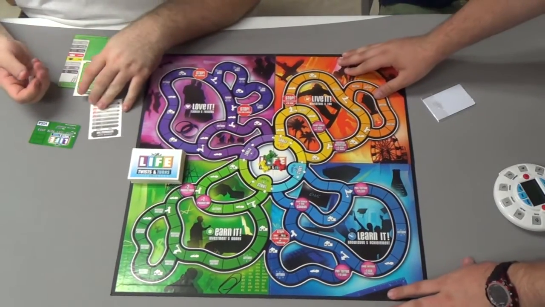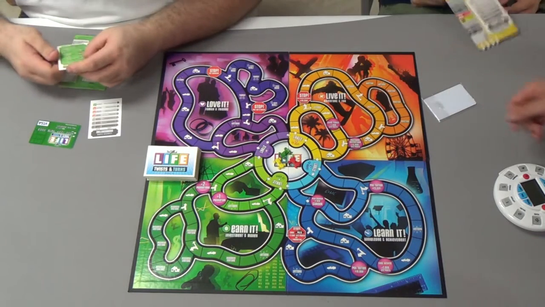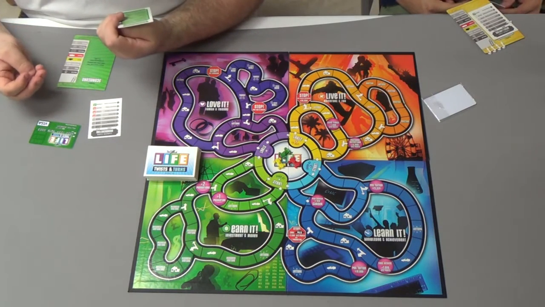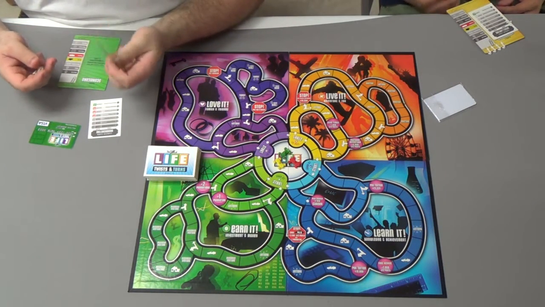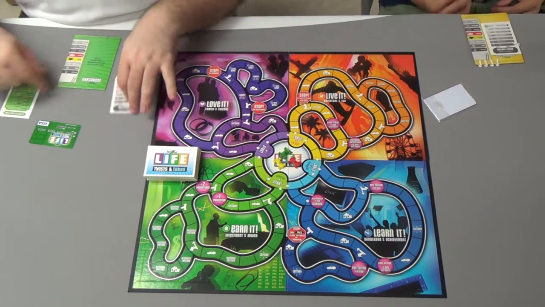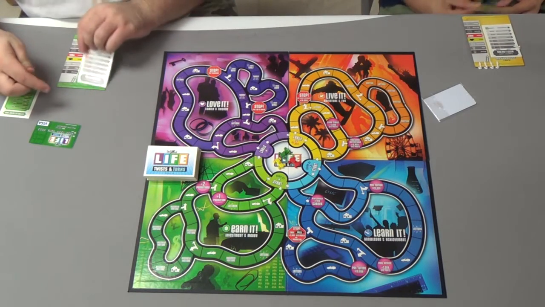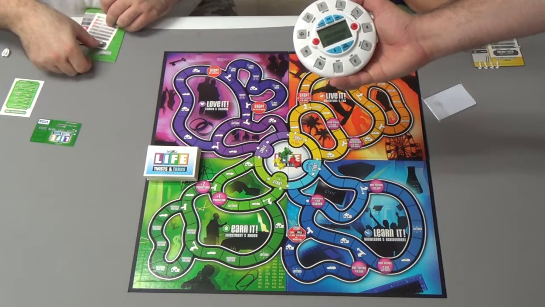Stick that on your card, like this. What is this Life Pod reference card? It's just like a guide on how to use the big circle. We'll show you how to do that. All right, so first thing is to turn the Life Pod on.